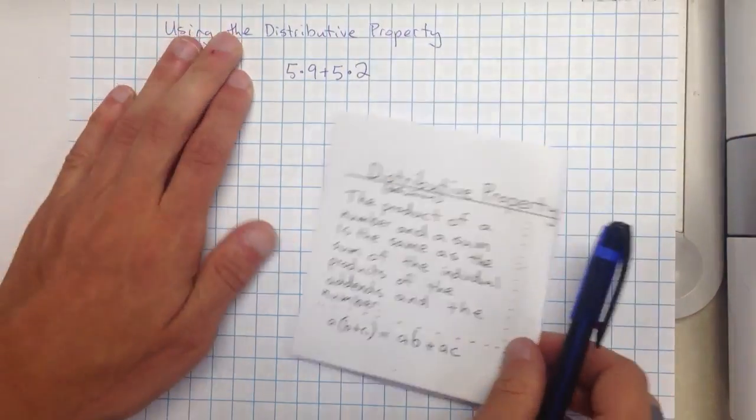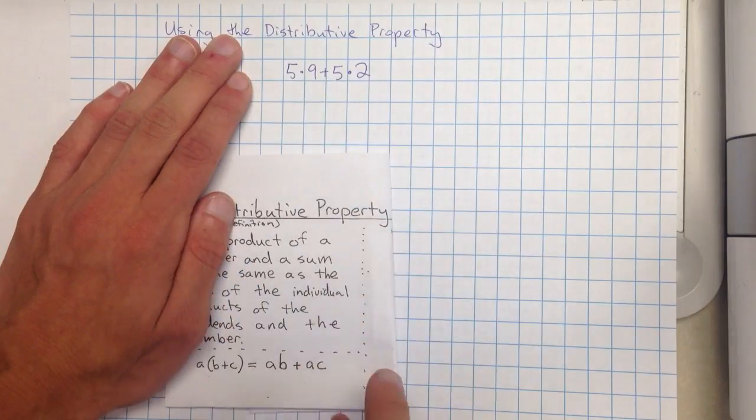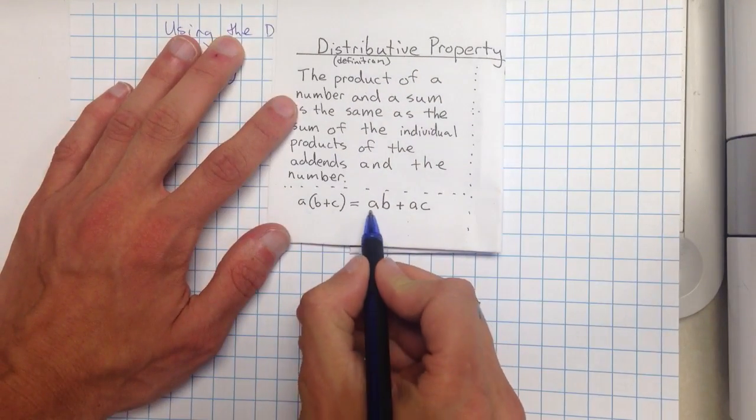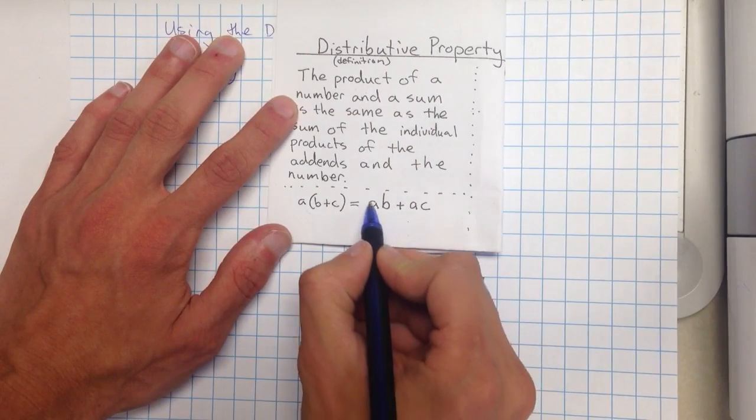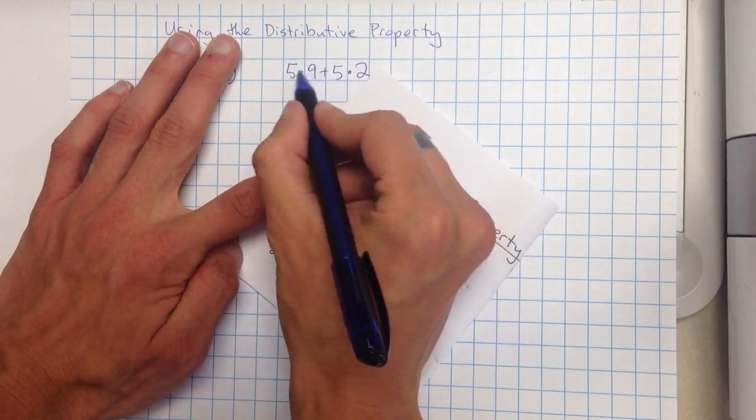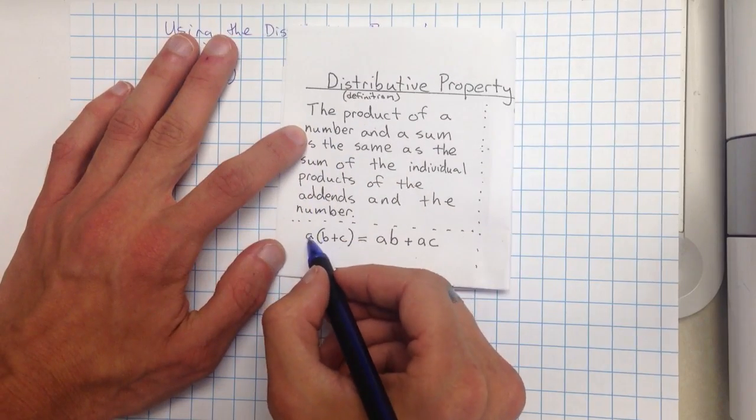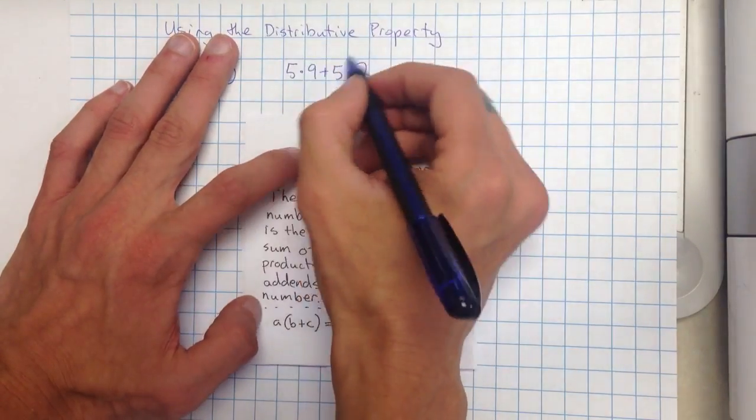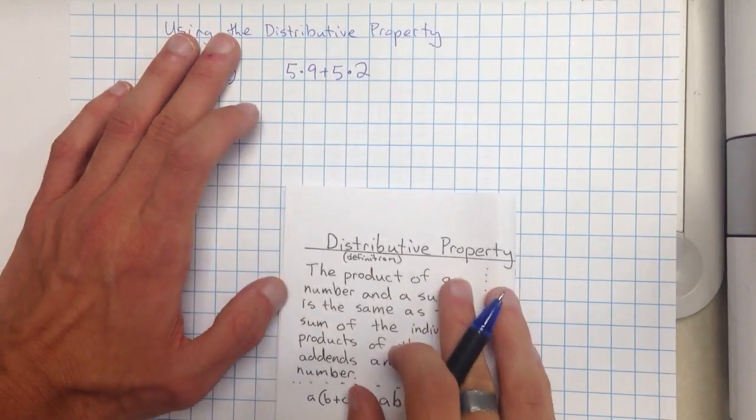Or if I got the problem like this and I was asked to rewrite it, again, I could look right here, I can see it looks like this right side. I'm going to take that number that's repeated, that 5, and it's going to be on the outside of my parentheses, and then inside I'm going to put the two numbers with the operation taking place.